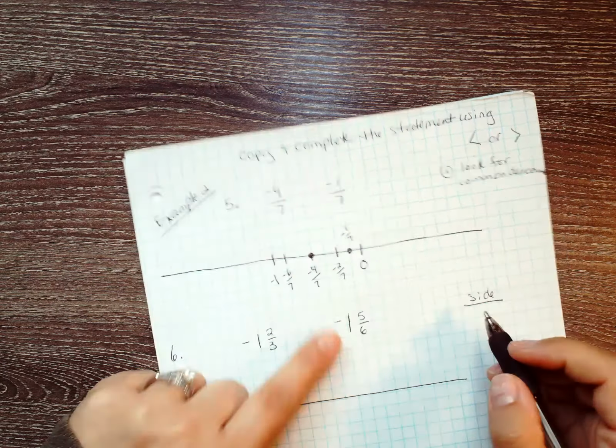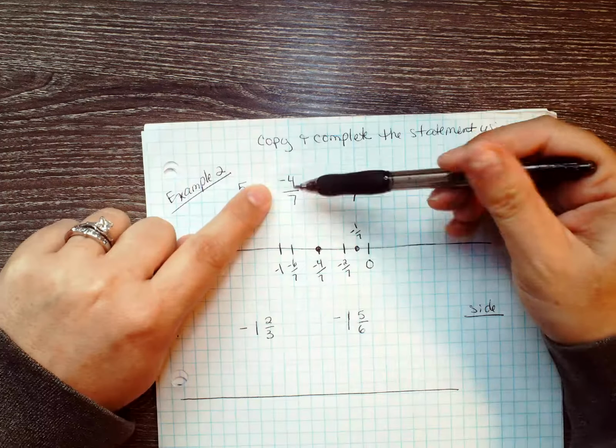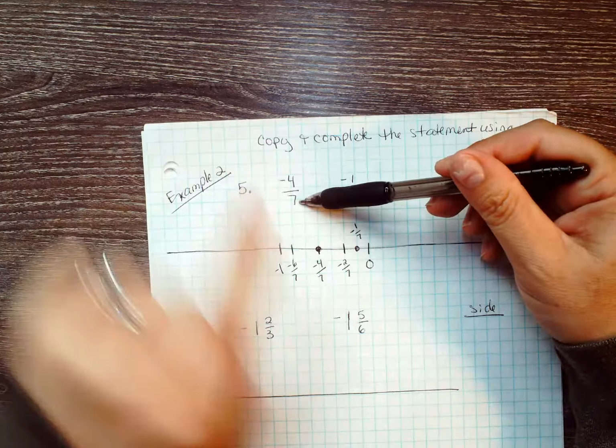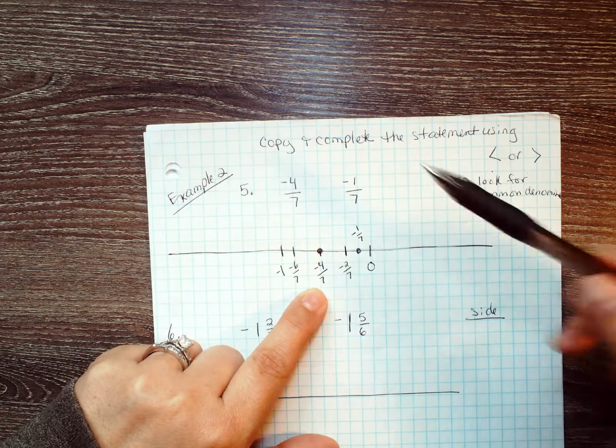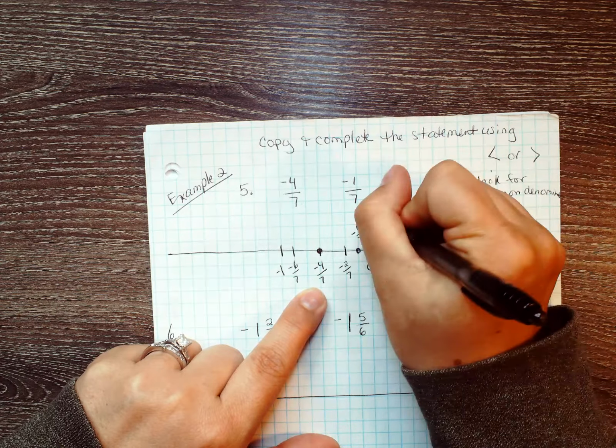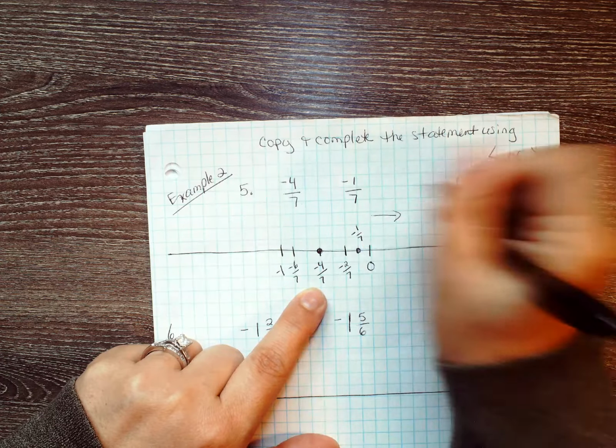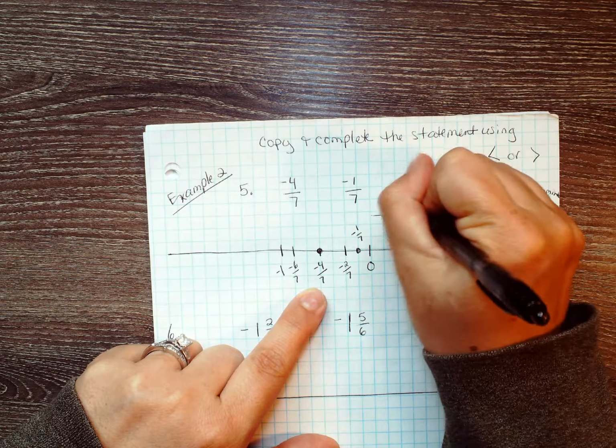So now what you have to look to see is they start with -4/7. So -4/7 is here. And then we want to know, is it the one furthest to the right or furthest to the left? Because remember, if it is furthest to the right, it is the greatest.